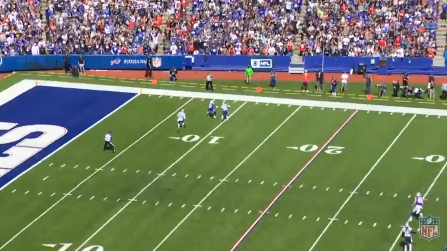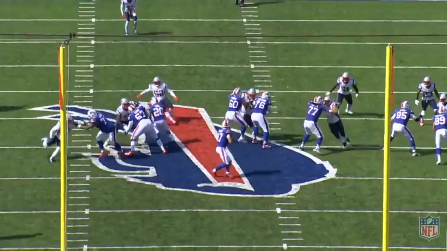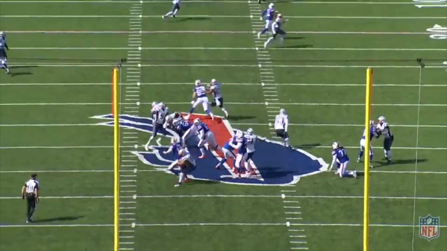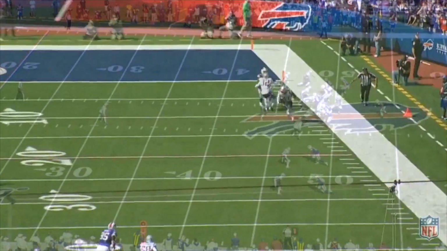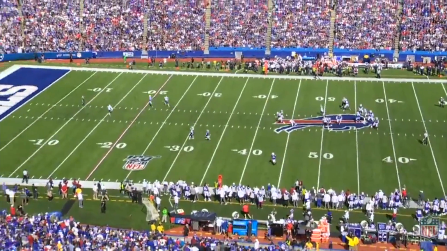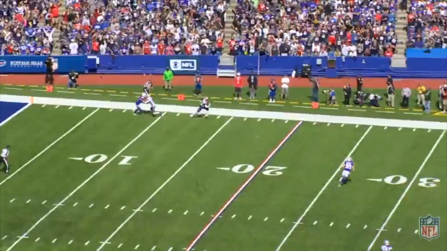The problem was that the little pressure that Allen receives in the pocket forces him to slide left, making it difficult for him to get his feet right, and he's forced to throw it with all arm, and the ball sails on him. The other caveat to this play is that if his confidence level in this throw was low, he did have an outlet in Frank Gore, but I imagine Allen would take this throw 10 times out of 10 if his receiver has that type of separation.